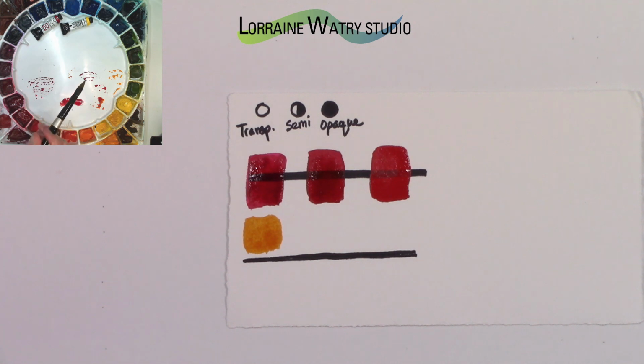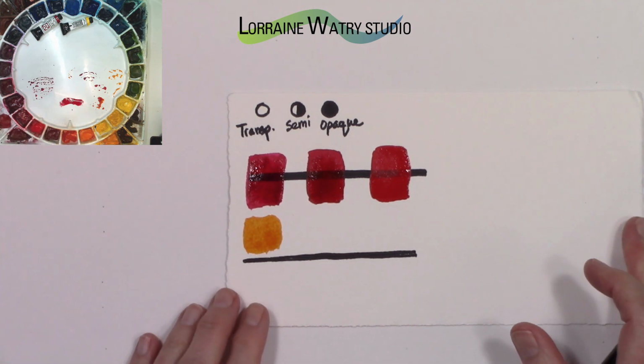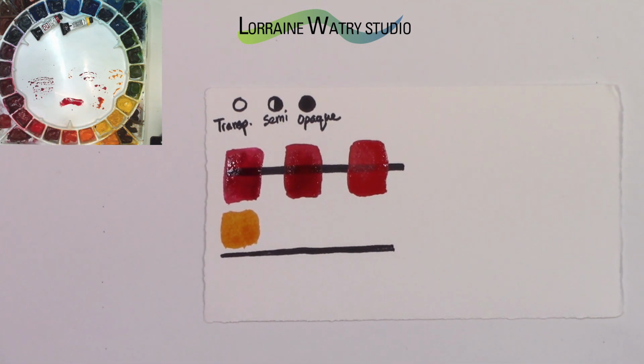So one of the things to think about is when I am painting, I want that glow of the paper to show through my watercolors. So when the light hits the painting, the white of the paper glowing through will make the painting feel more vibrant and lively. And I find that I don't care for the flatter, chalky look of an opaque color.